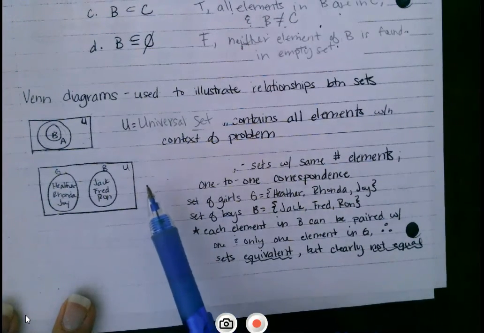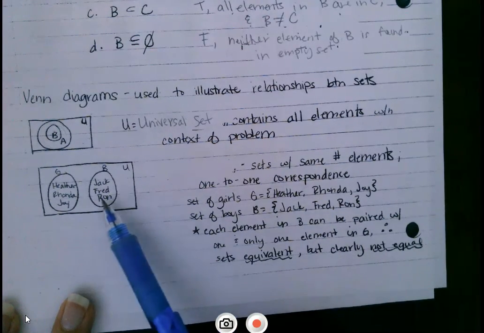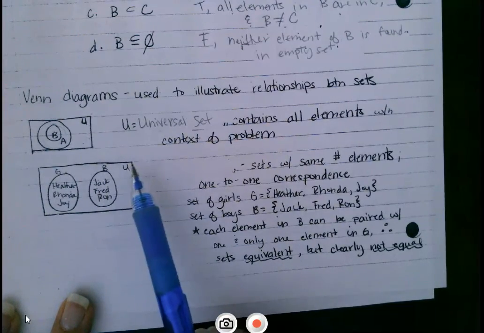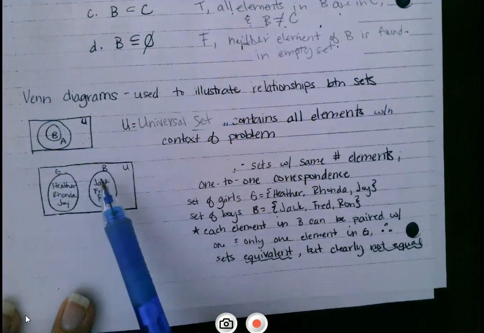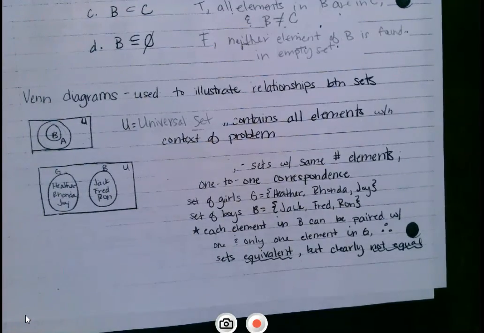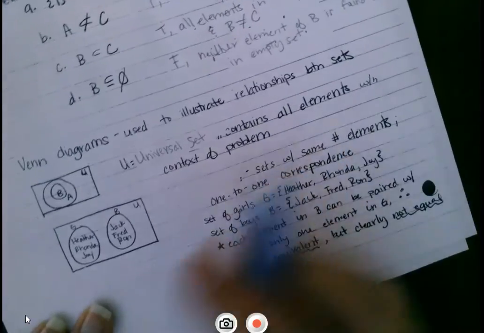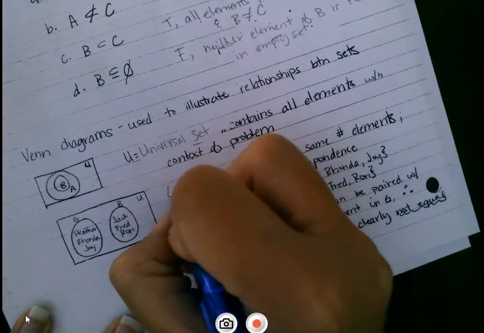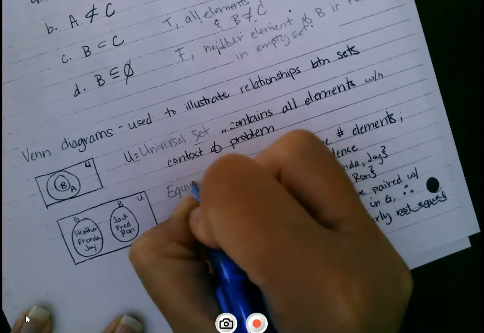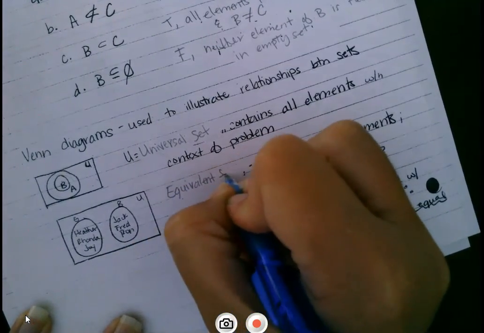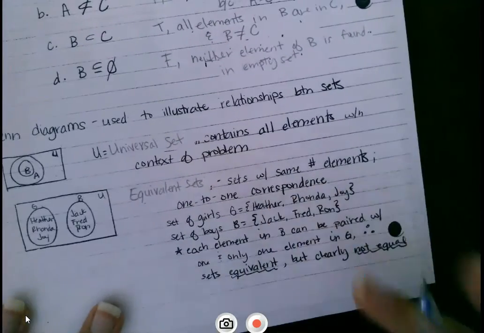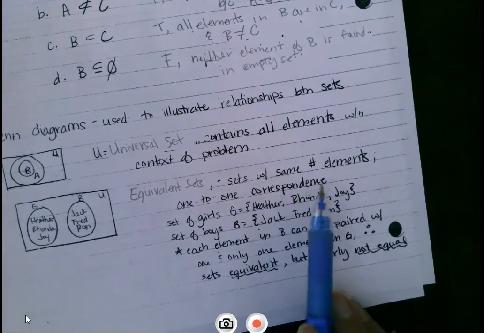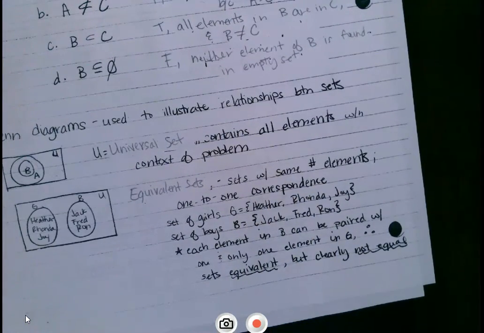Now, if we look at this universal set, we notice that G and B, our Venn diagram, don't intersect at all. But we have equivalent sets, which are sets with the same number of elements.